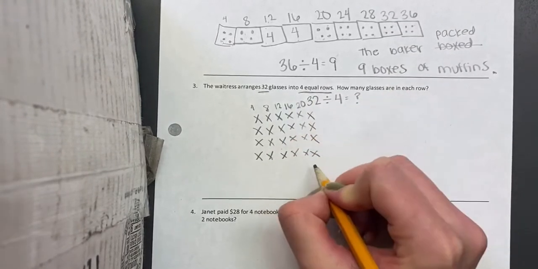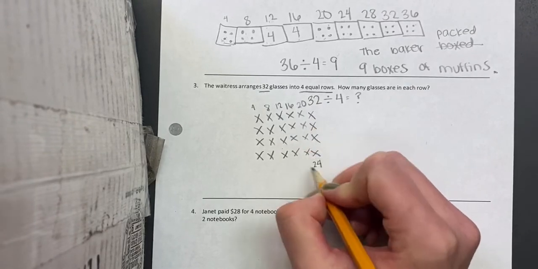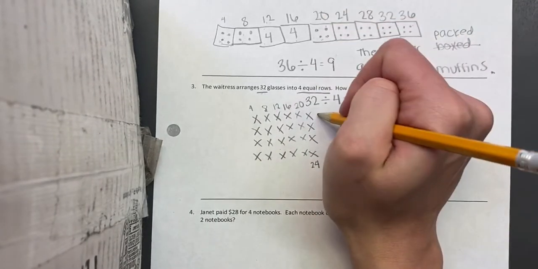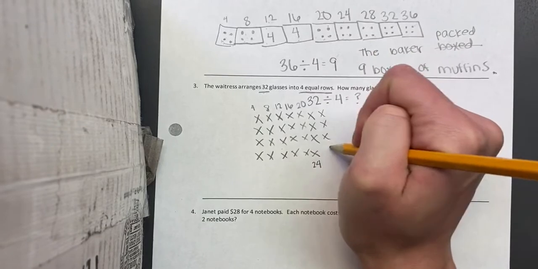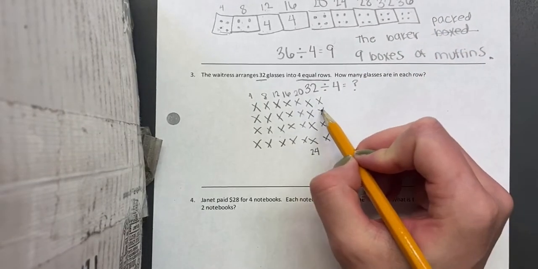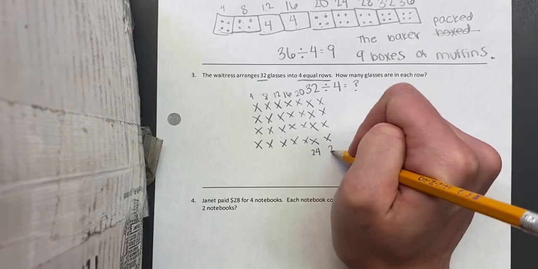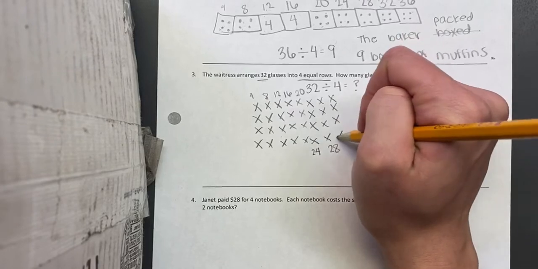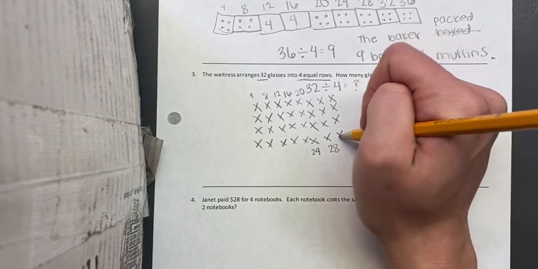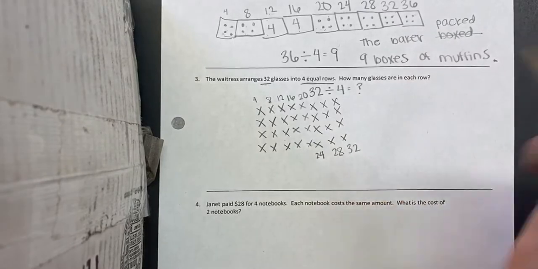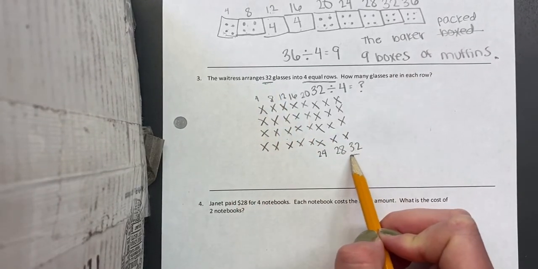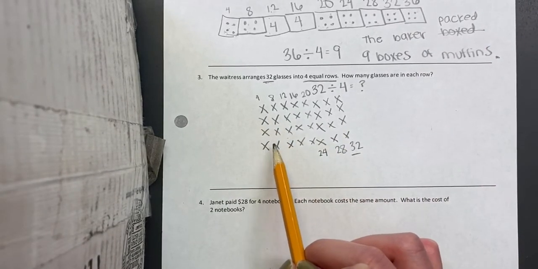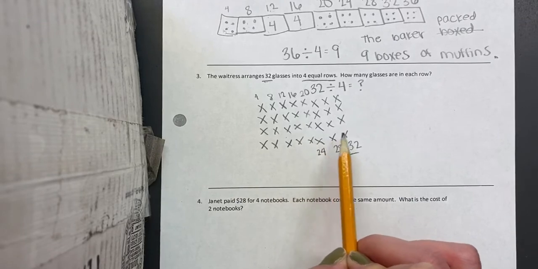20 plus 4 is, I'm going to write it down here, I'm sorry, 24, but we need 32. So am I going to have to add another row? Yes, I am. So 24, 25, 26, 27, 28. We're still not to 32 yet, so I need to add another row. 28, 29, 30, 31, 32. So now, that's it, because my total is 32, and I got to my total. How many glasses are in each row? So we're going to have to count up. 1, 2, 3, 4, 5, 6, 7, 8.